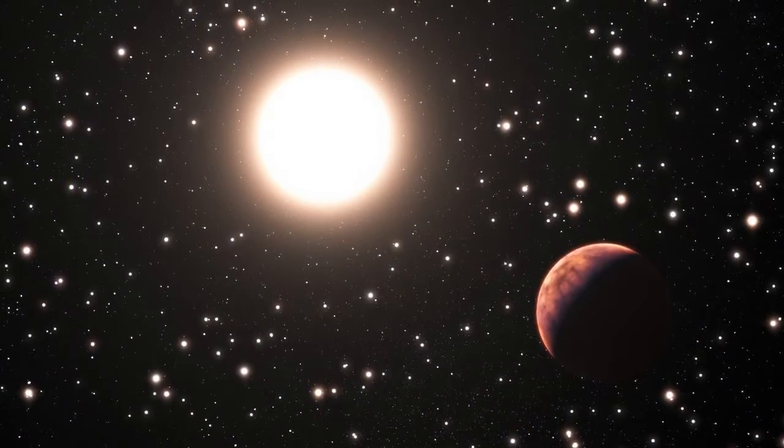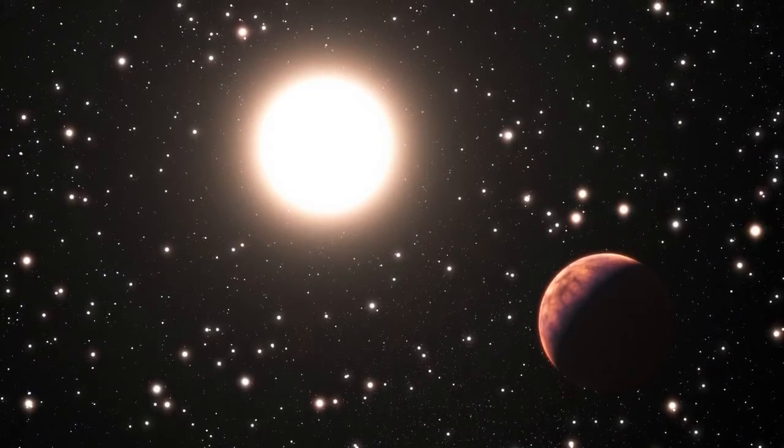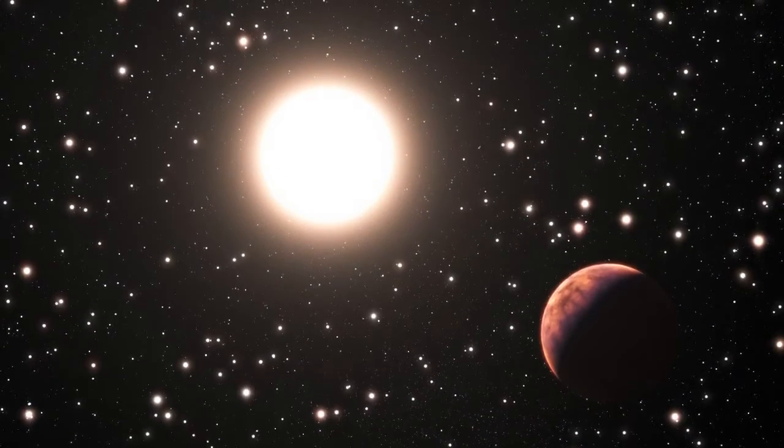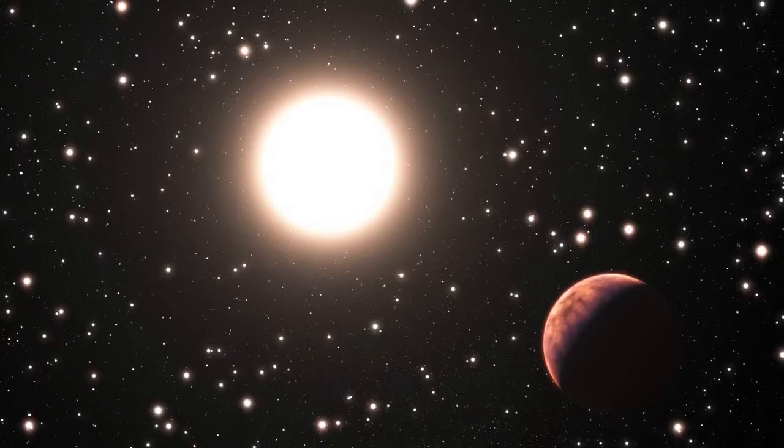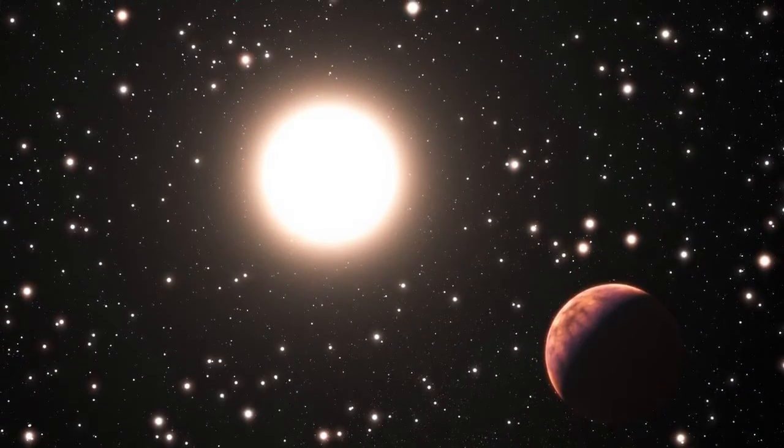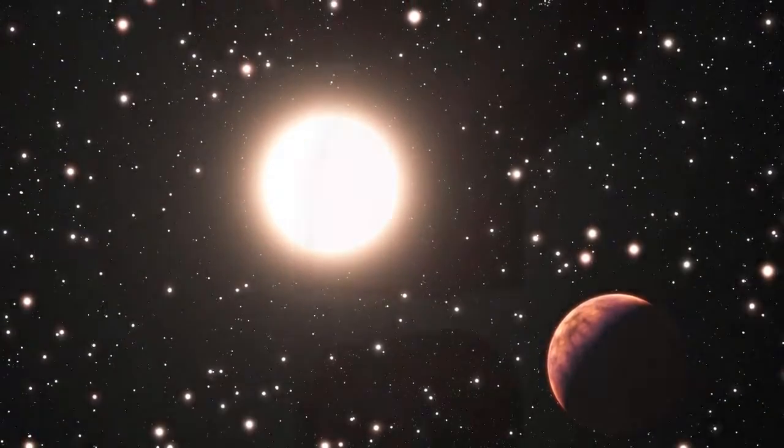Another way to detect extrasolar planets is with transit methods, which means to look for the drop in the star's brightness as exoplanets cut across its disk along our line of sight.